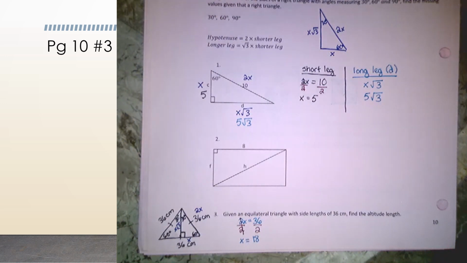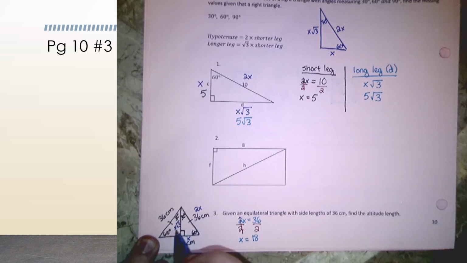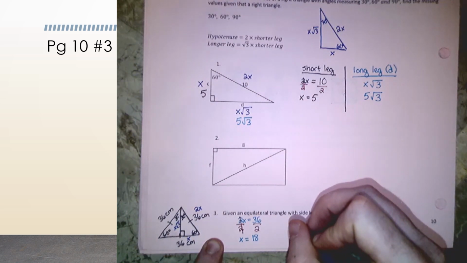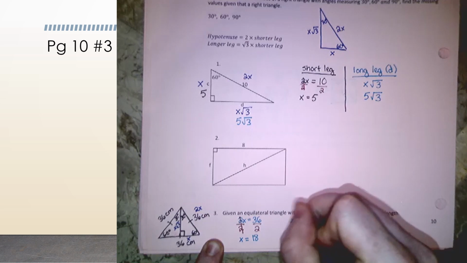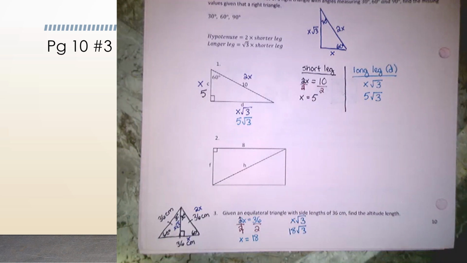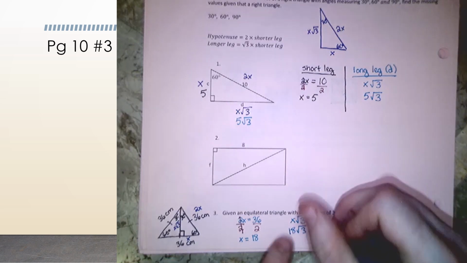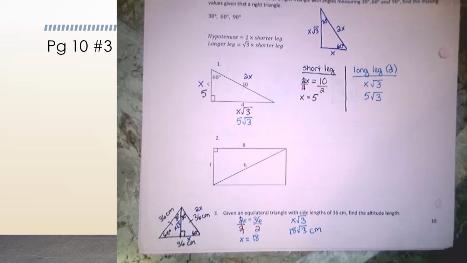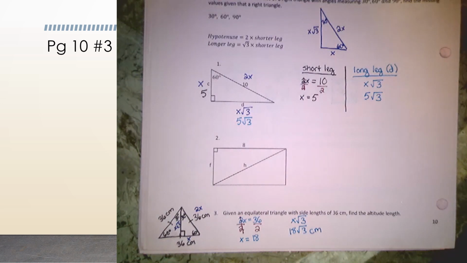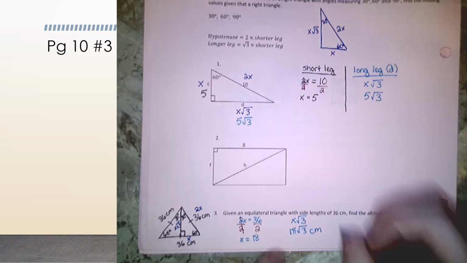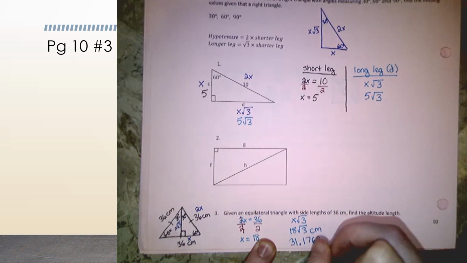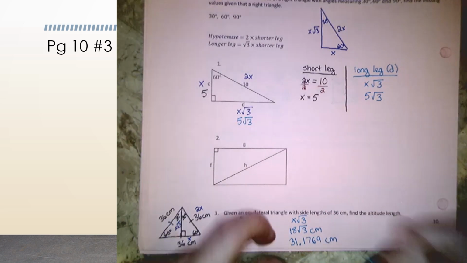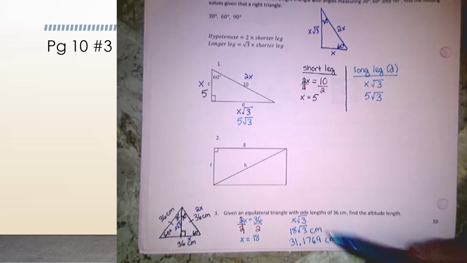But what they want me to find is the altitude. So now I plug that 18 in for the x there. So instead of x square root of 3, I now have 18 square root of 3. So it would be 18 square root of 3 centimeters. Now, if I was to put it into decimal form, if I did 18 times the square root of 3, I would get 31.1769 centimeters. So I would accept either answer if you had that.